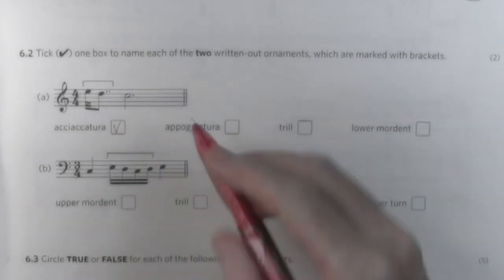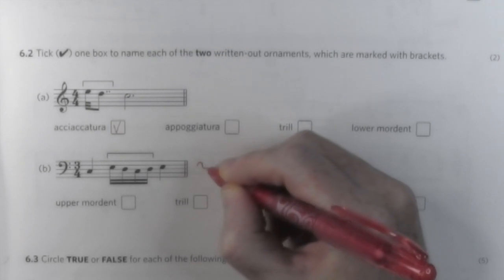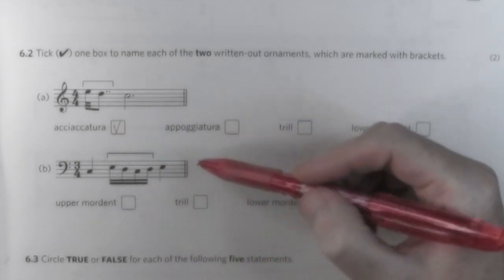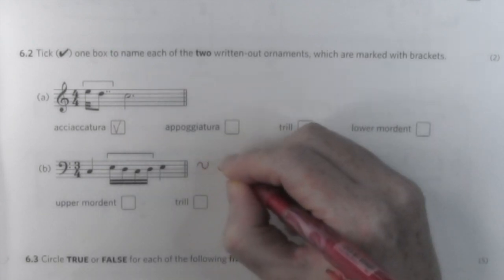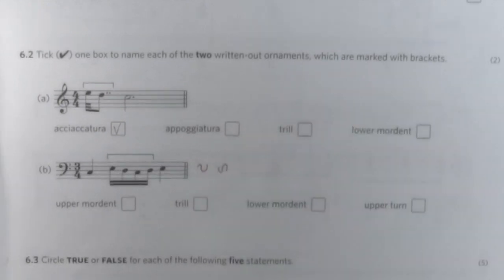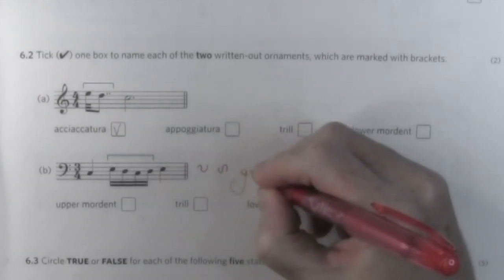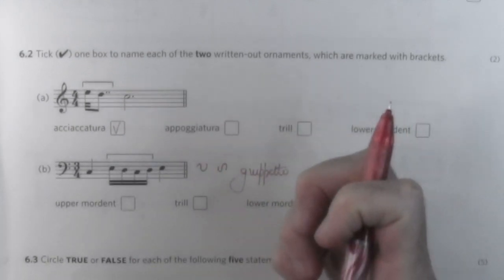This is a typical example of this, because we have the note, basically the inverted version of it. Another word for that is gruppetto. That means a small group.